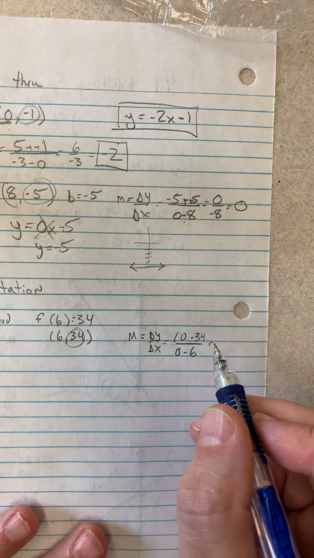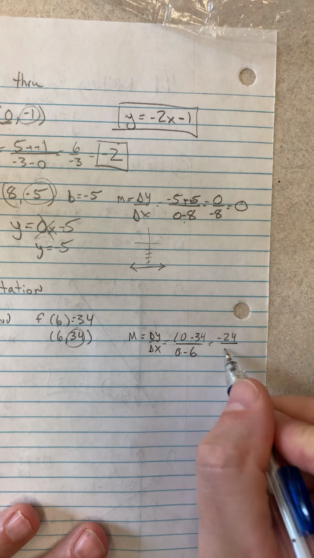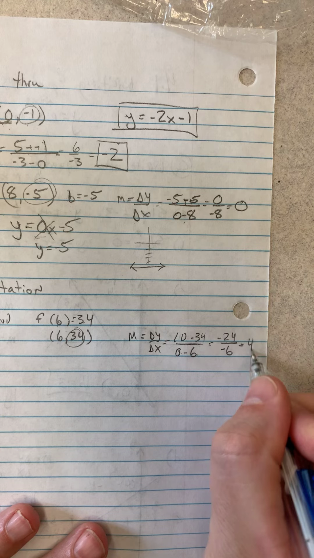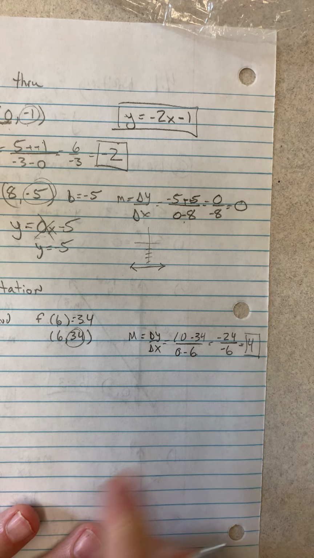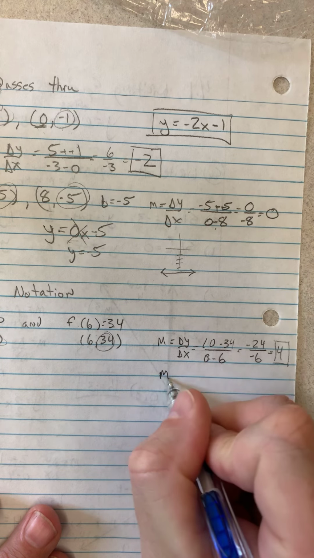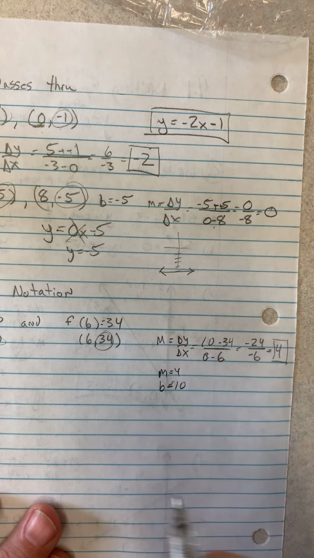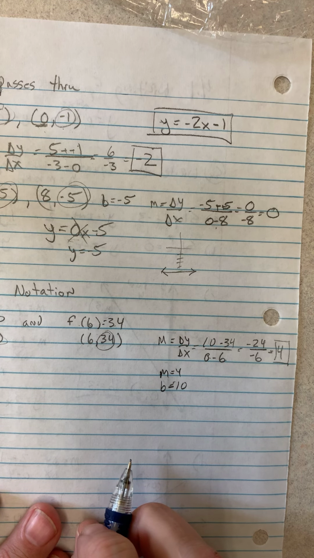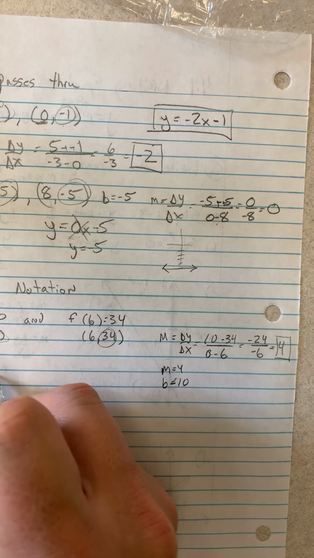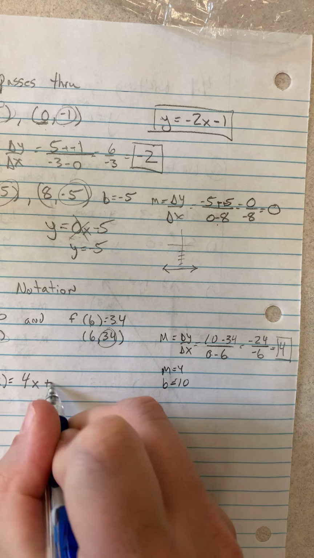10 minus 34 gives me a -24. 0 minus 6 gives me a -6. -24 divided by a -6 is a +4. There's one piece of the puzzle. I got my m is equal to 4. Second piece, my b is definitely equal to 10 because my x is 0. I can now write my function. I will say f of x is equal to 4x plus 10.